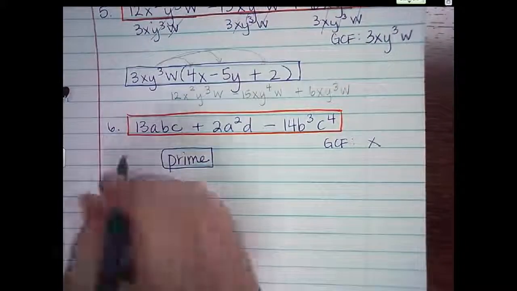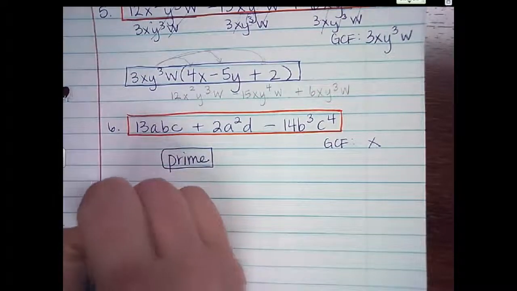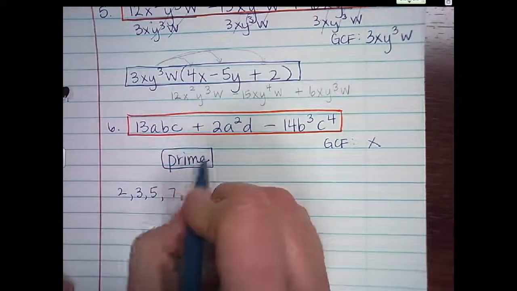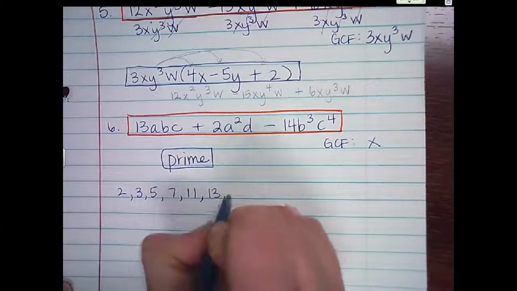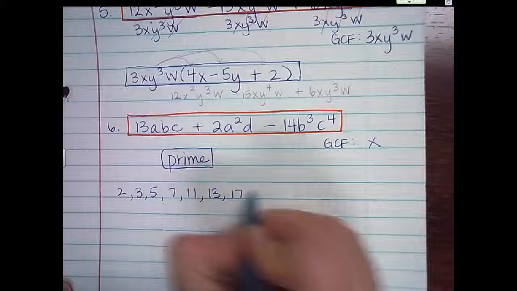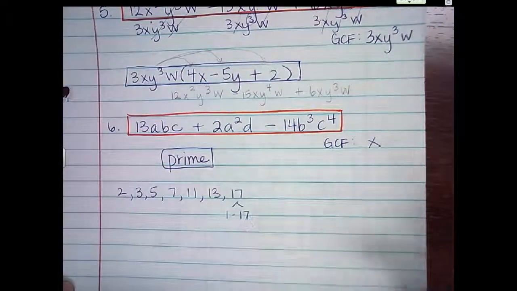So when you think of prime numbers, some prime numbers would be like 3, 5, 2, 7, 11, 13, 17. Okay, numbers where the only thing that multiplies to get 17 would be 1 times 17.